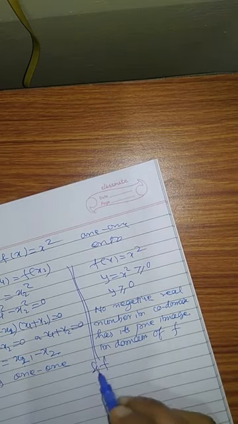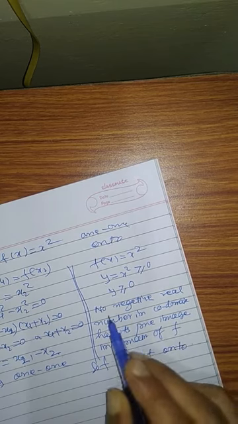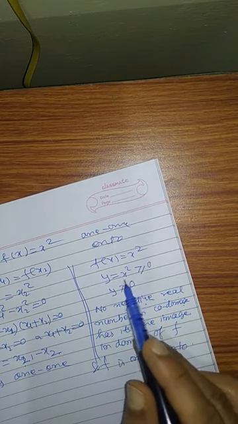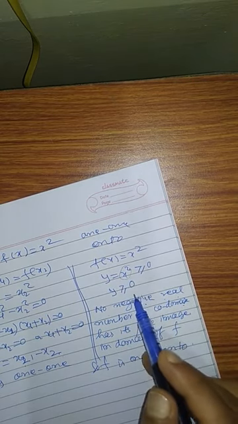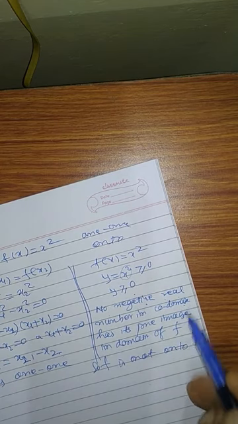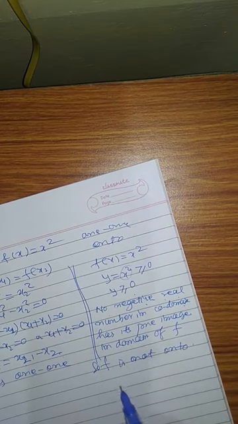So f is not onto. Because x square you are getting positive, negative you are not going to get. So f is not onto.